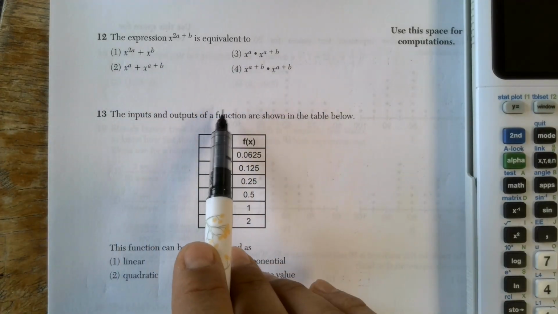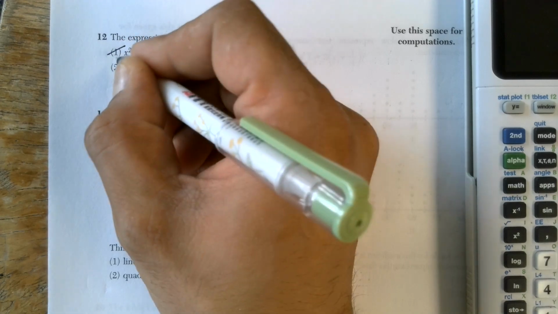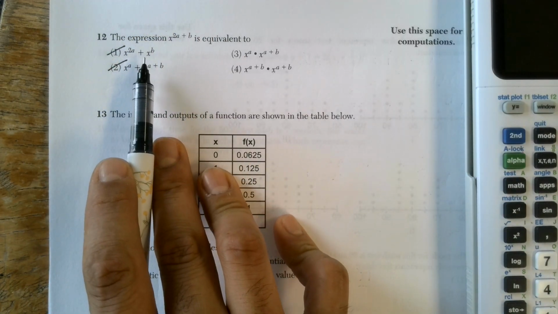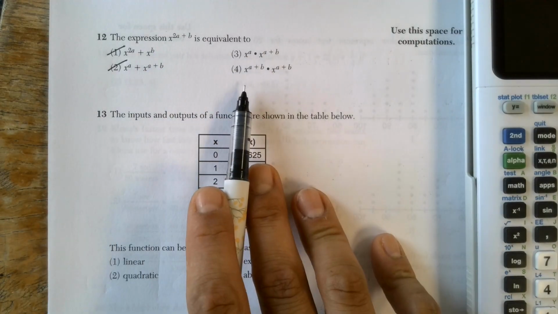So I'm going to get rid of, literally, all the ones that have addition in it. So 1 and 2 I'm going to get rid of. We don't even need to look at those because if we were adding these up, our bases would change, and therefore that is not what's happening here, so we're not even going to look at that. We're going to look at 3 and we're going to look at 4.